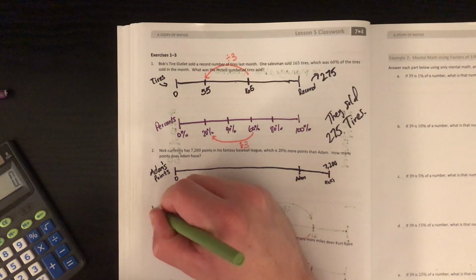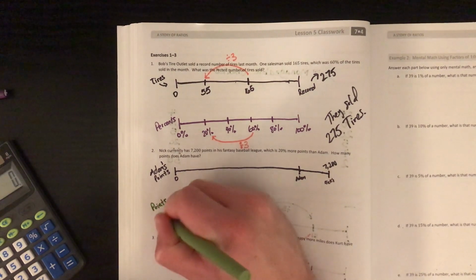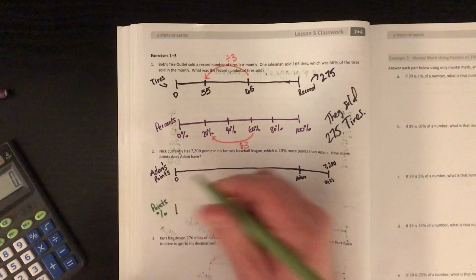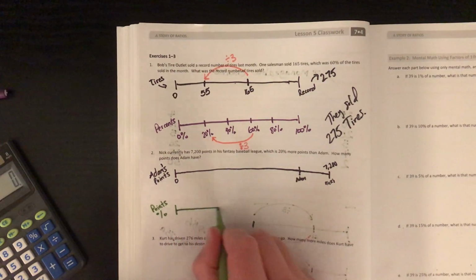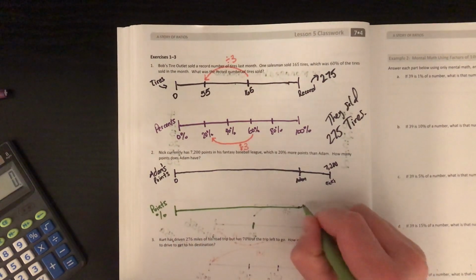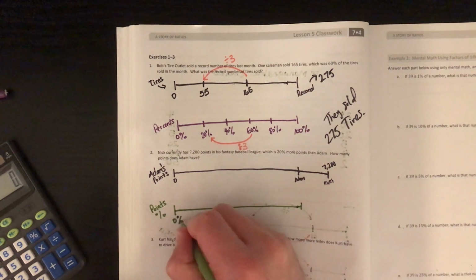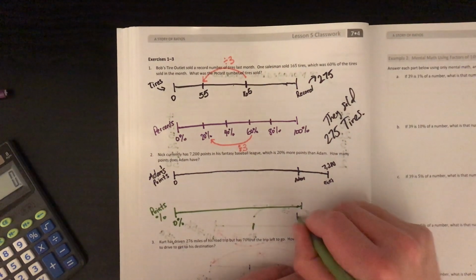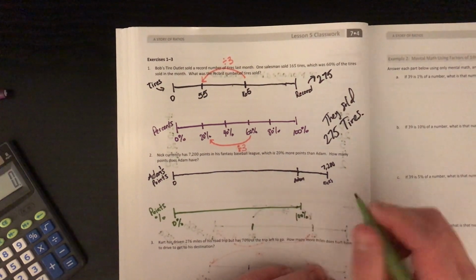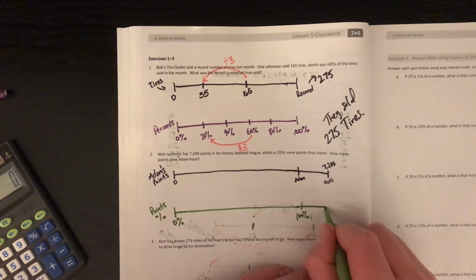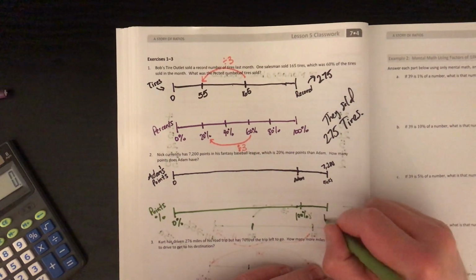And now if we make another number line that goes along with this, right? So we'll call this the points percent number line. Then from here to here, well, this is if you had 0% of his points. This is 100% of Adam's points. But then to continue on to where Nick's at, it's actually 120%.